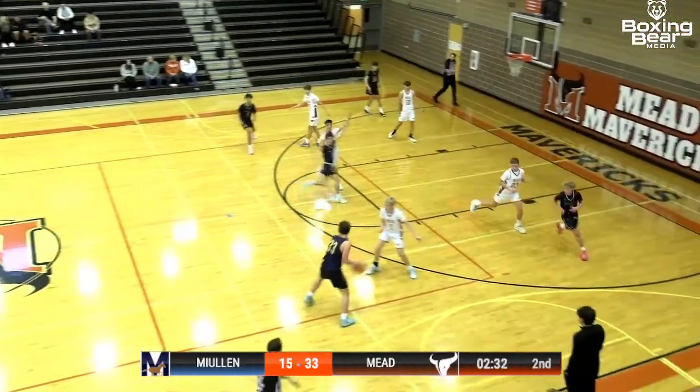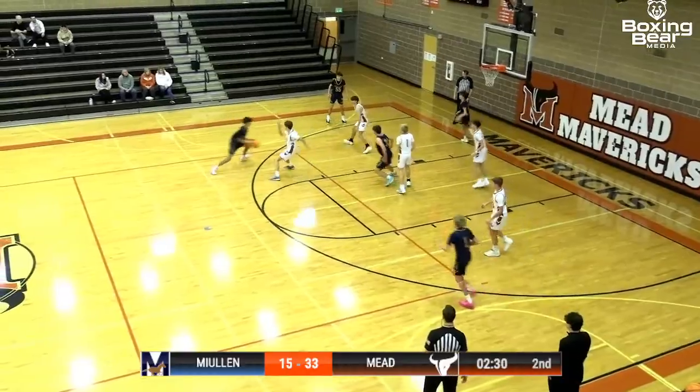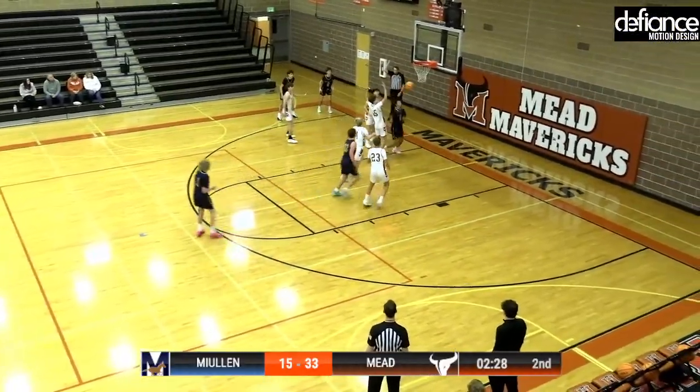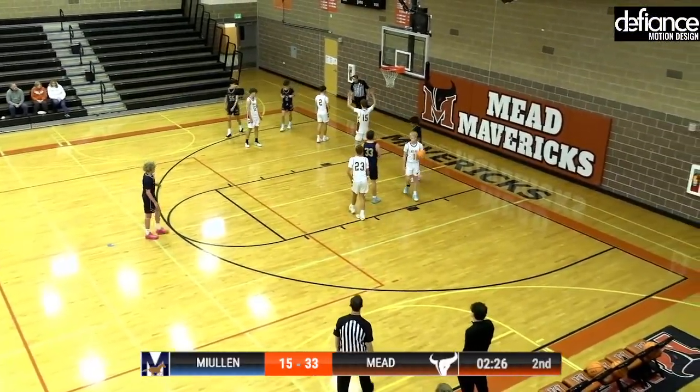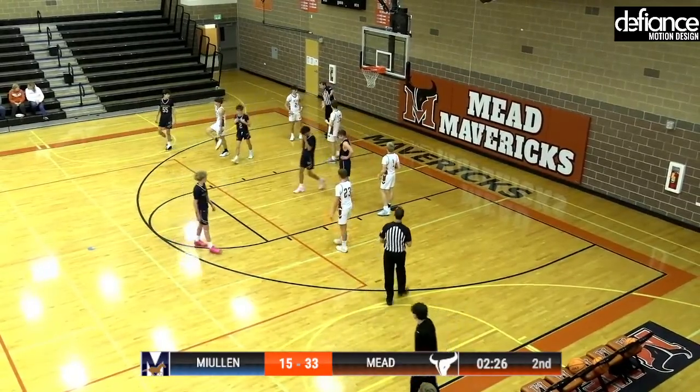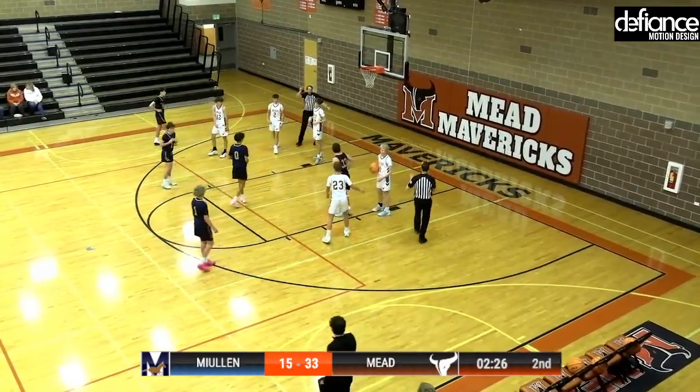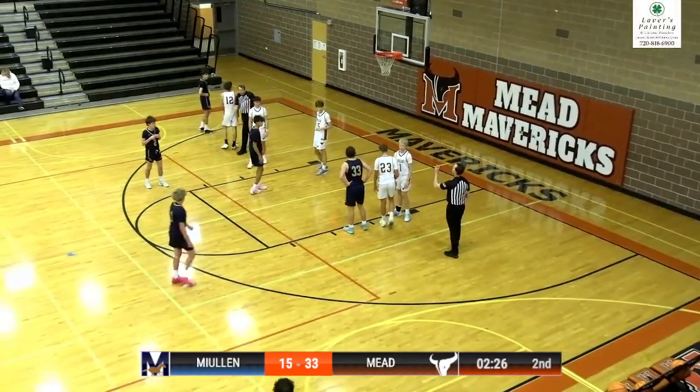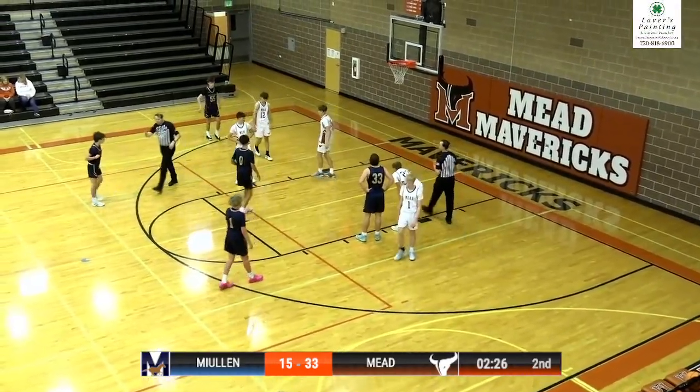Number 2 to number 33 to Mullen. He's going to drive with his left in. It's him with 0 down to the baseline. He's going to get fouled on his way. And 0 will be at the line. Braylon Roth going to get the foul. That one's going to be on the ground.